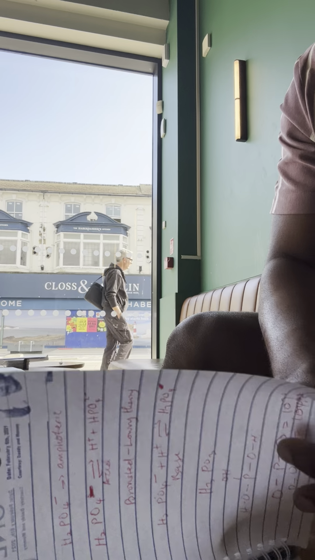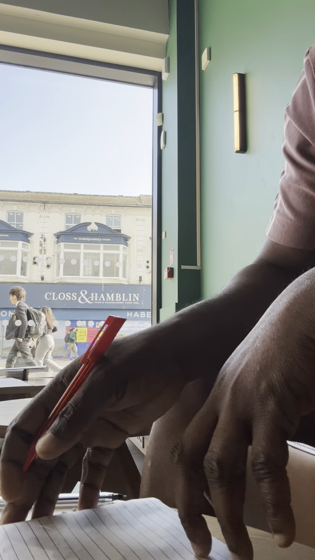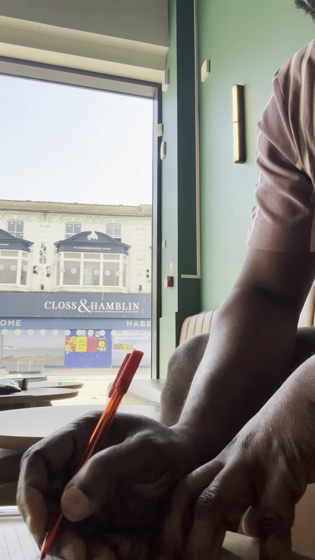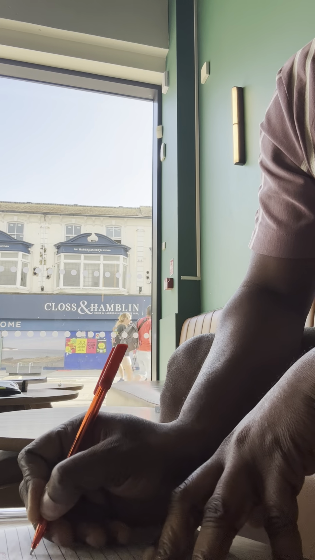So we'll look at the next question, which is question 4A3. Question 4A3 is asking us to give the name of H3PO3. H3PO3 is called phosphoric 3 acid, and we do that by calculating the oxidation state of phosphorus there, which is 3 plus X minus 6 equals 0.